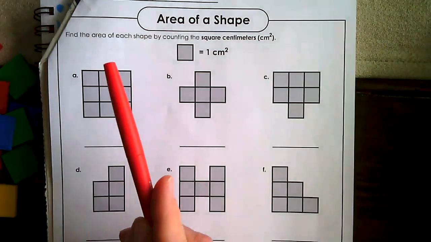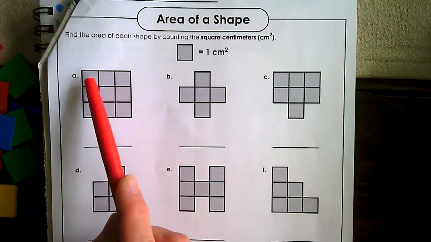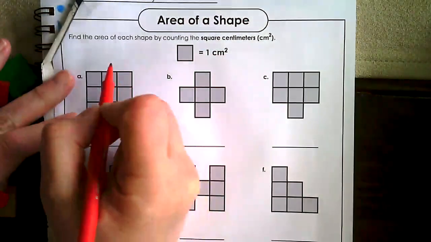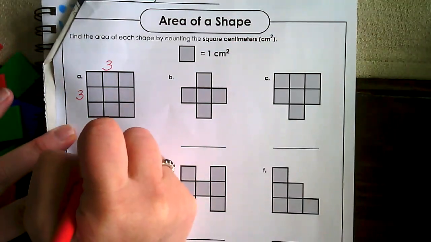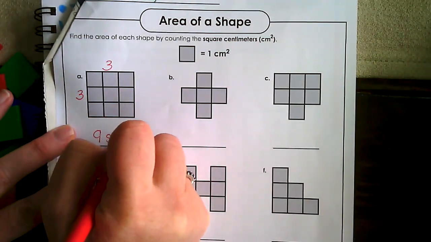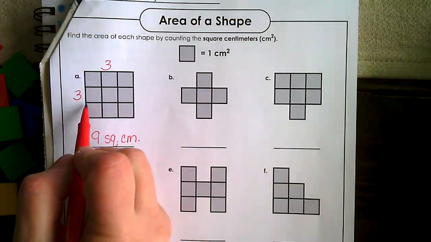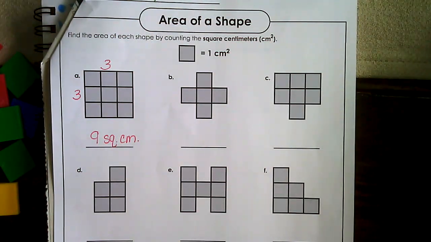So looking at this square, let's just simply count the squares. 1, 2, 3, 4, 5, 6, 7, 8, 9. This side is 3, that side is 3, 9 square centimeters. We label it square centimeters because the whole square is being used to measure the space. Hit the pause button, go ahead and finish the other 8. When you're done, hit play, and then you can check your work.